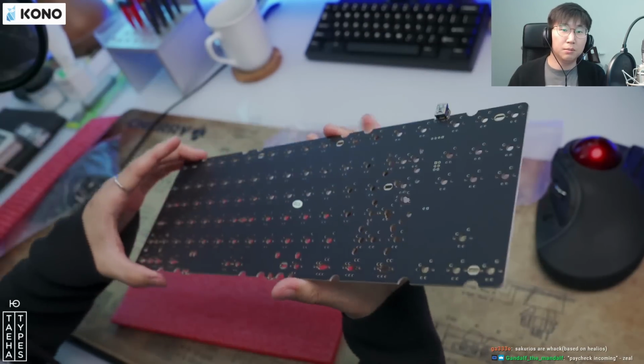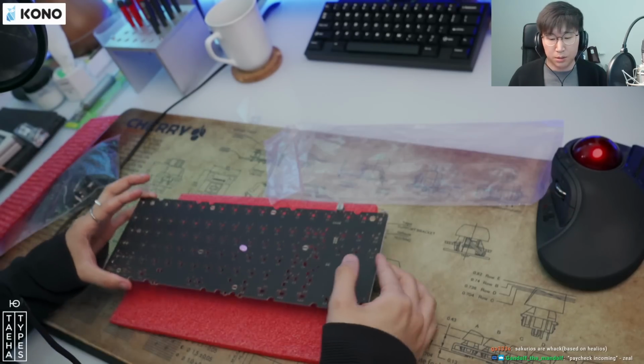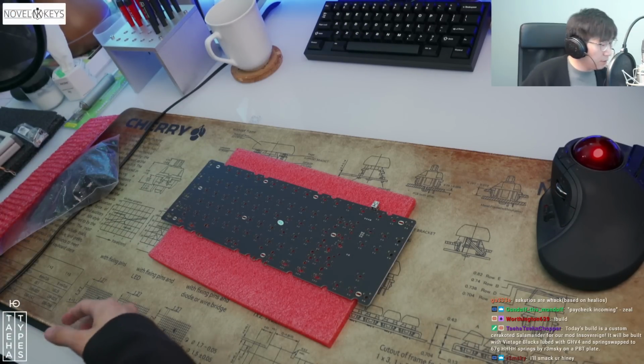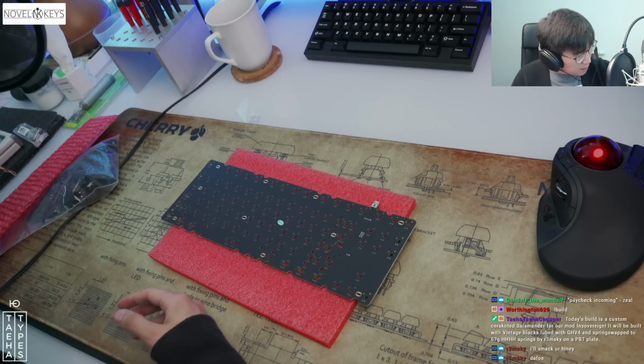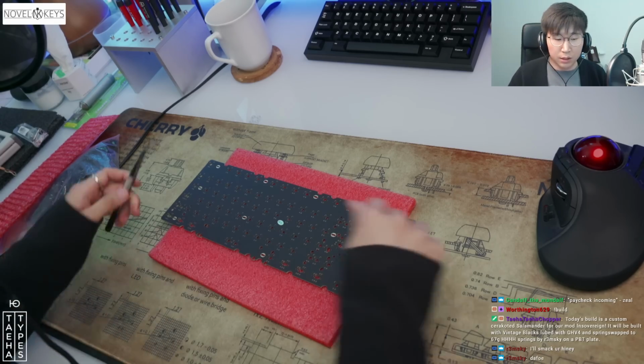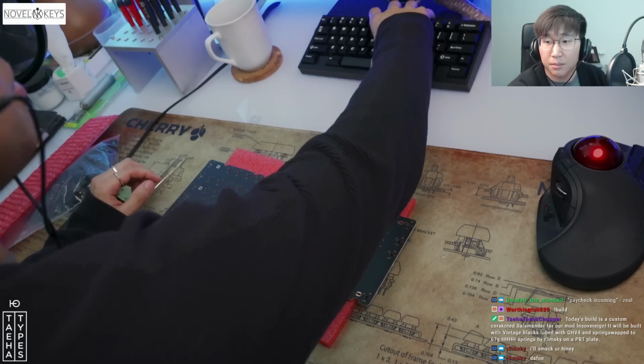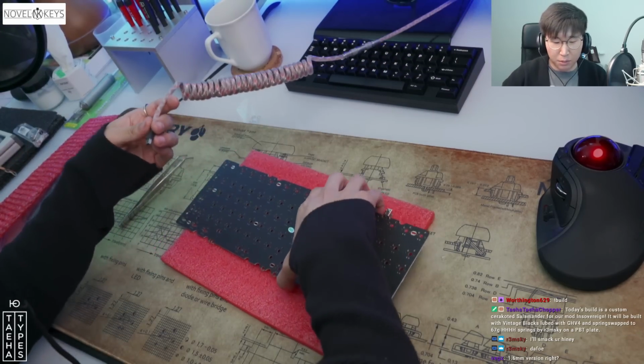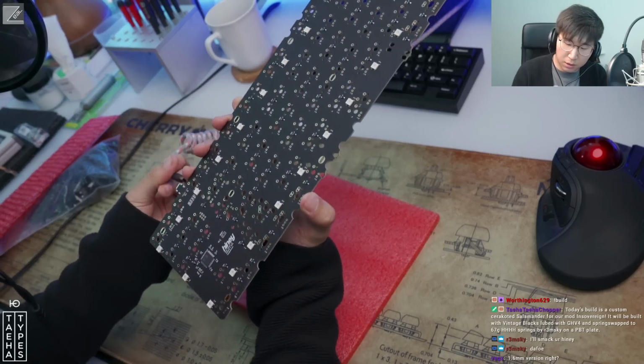We've seen this PCB quite a few times already. Haven't had any issues so far with it. Hopefully today is the same. 1.6, yeah, the 1.6 millimeter version, not the 1.2.